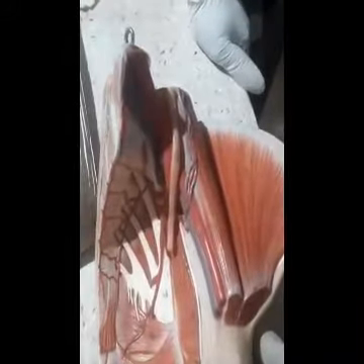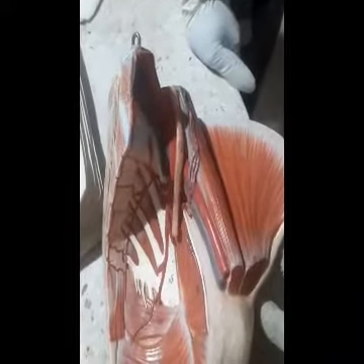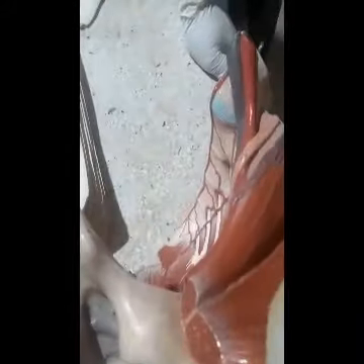Okay, so we will look at the arteries of the pelvis and perineum. For our arteries, we know that at L4, the abdominal aorta bifurcates to give two common iliac arteries. This is the left common iliac artery you are seeing here. Please take note, this is the female pelvis we are looking at.